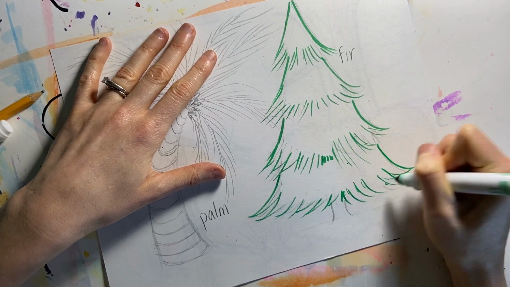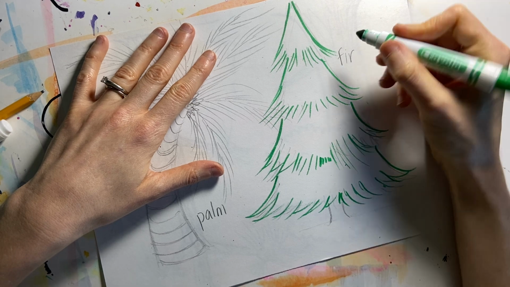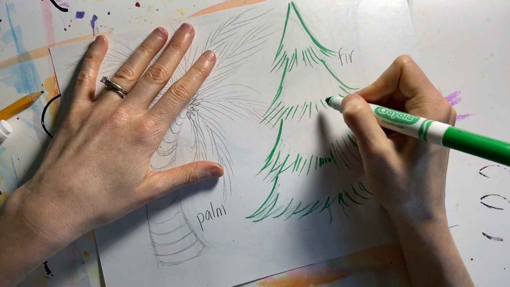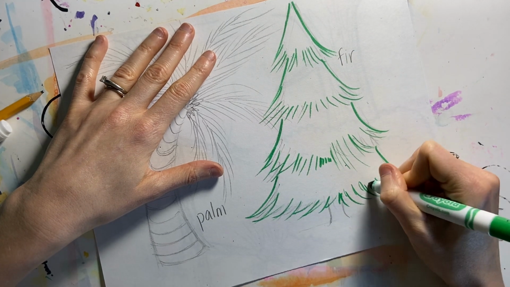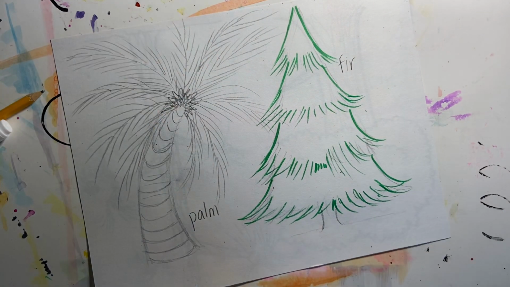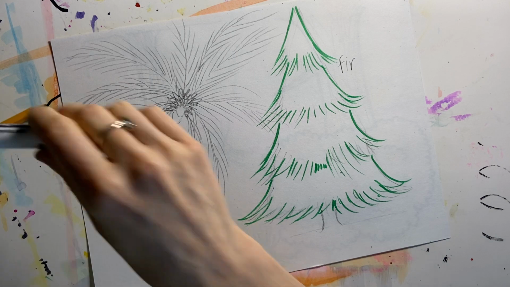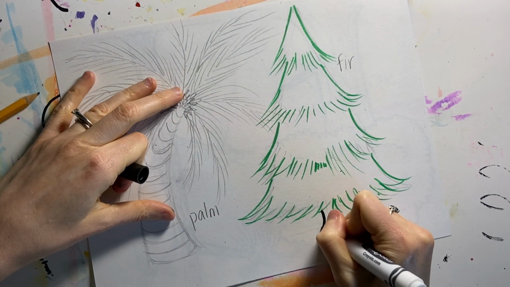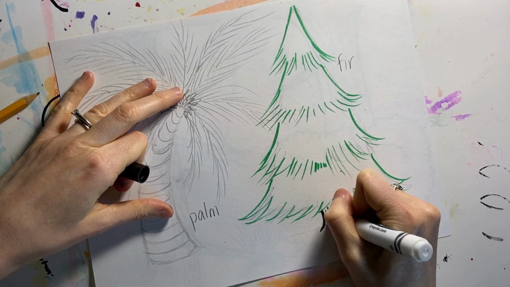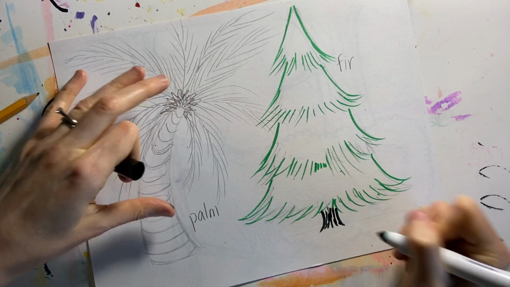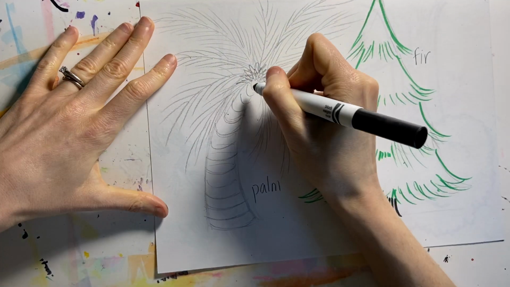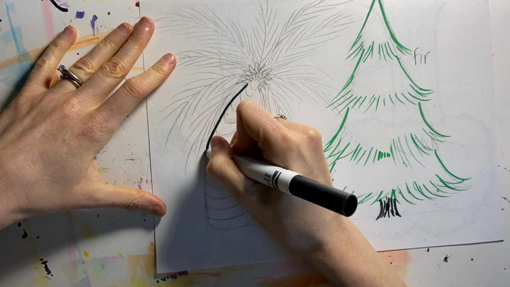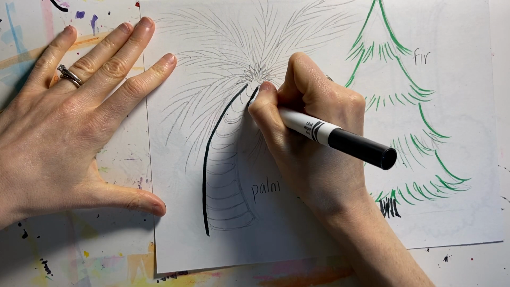And it's funny that even though it's spelled F-I-R, you can remember that it's soft and fluffy like fur, F-U-R, like on an animal. That's kind of a neat way to remember it. I'll draw my trunk. And I can do some little lines for the bark. And then my palm tree. Taking my marker, tracing my trunk.